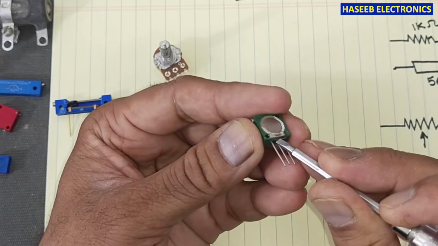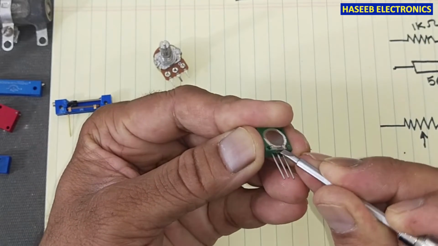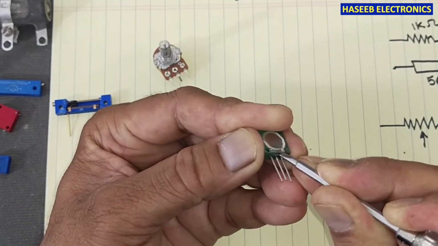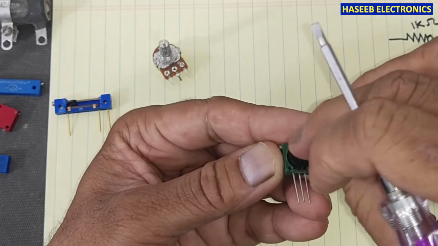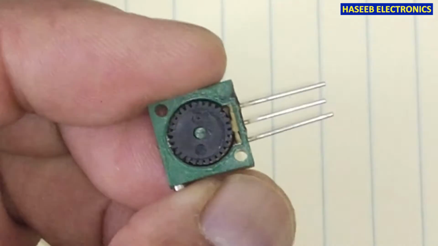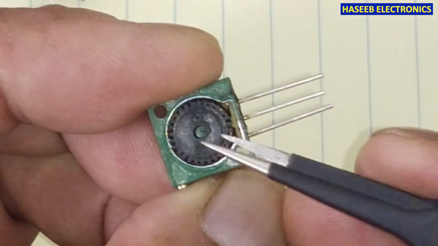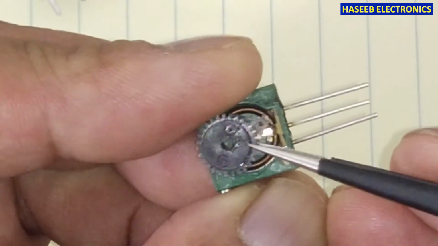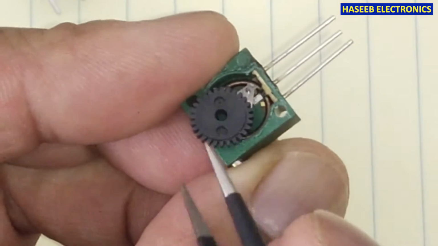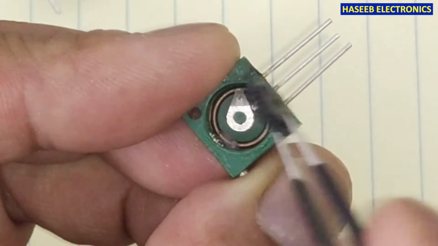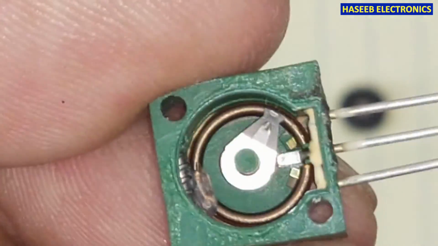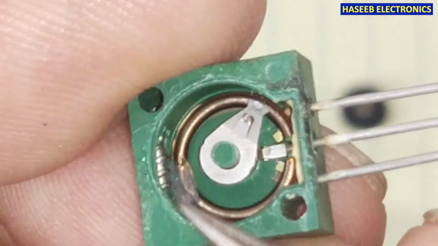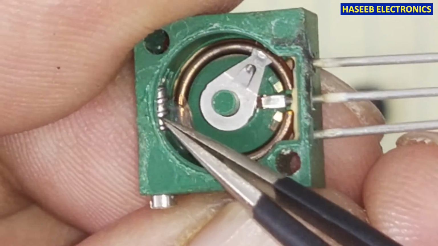If we check this one, similarly we have a gear here. And that gear is touching this adjustment screw.